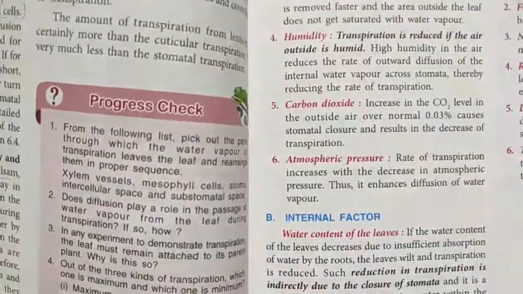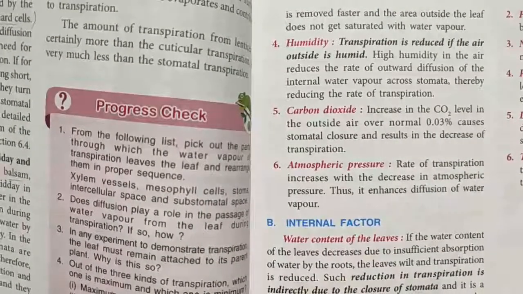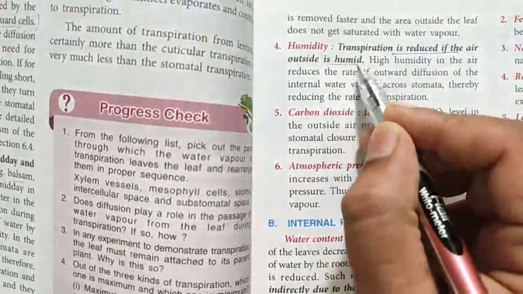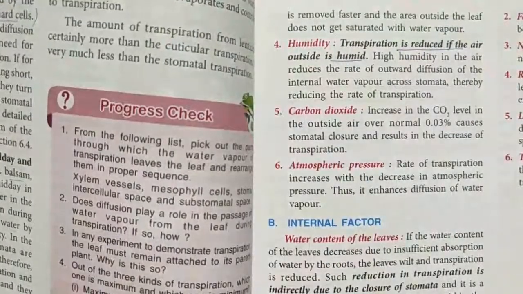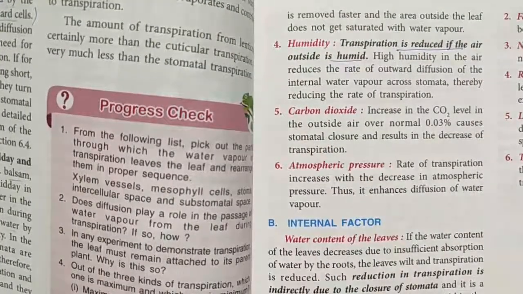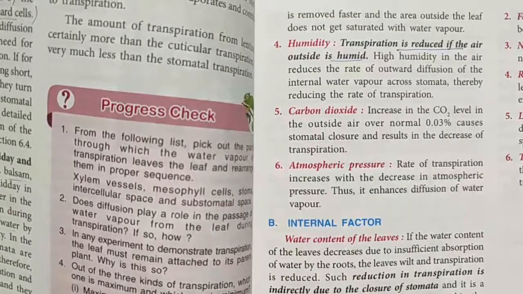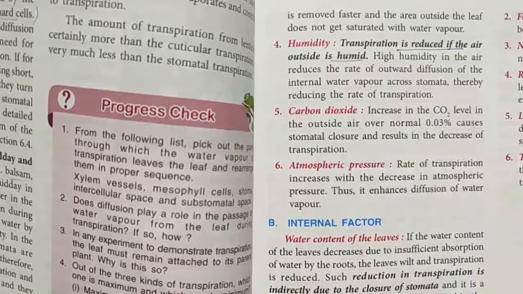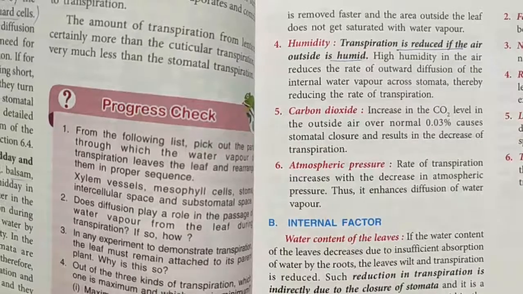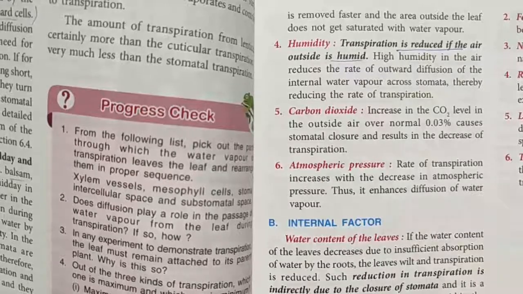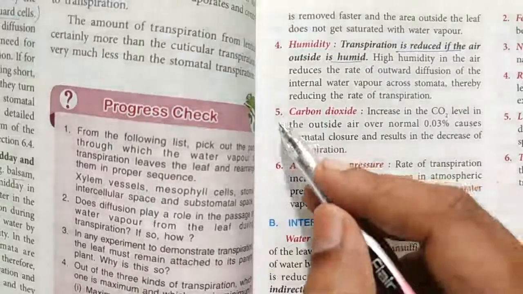Now next is humidity. Transpiration is reduced if the outside condition is humid, because the moisture content is already present in the environment. Since the moisture content is already present in the environment, the diffusion of gases will be less, and since the diffusion of gases will be less, the rate of transpiration will decrease if the condition is humid.